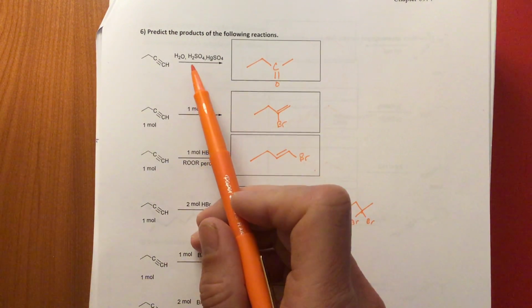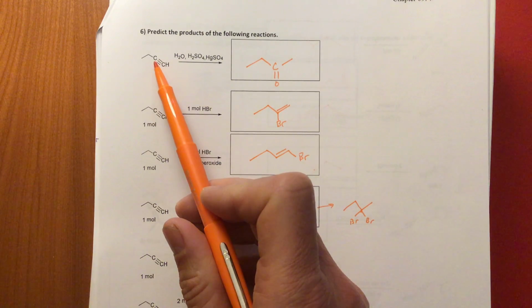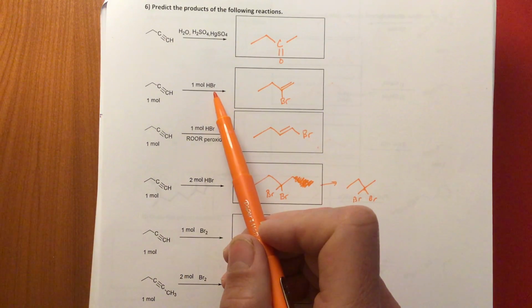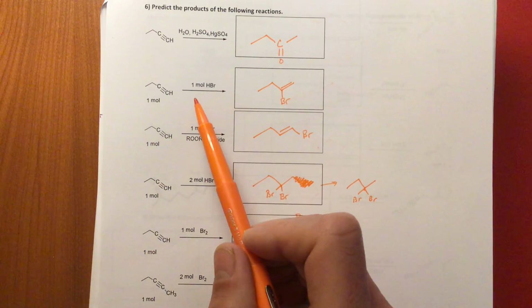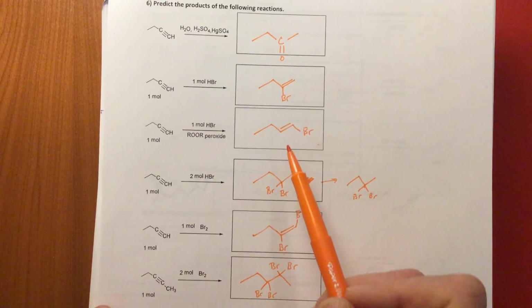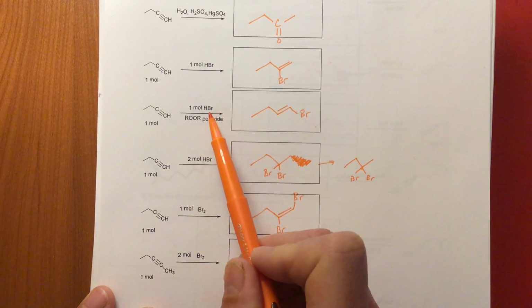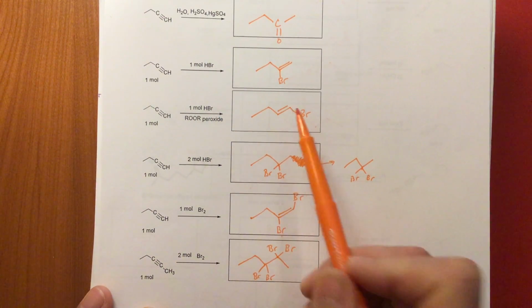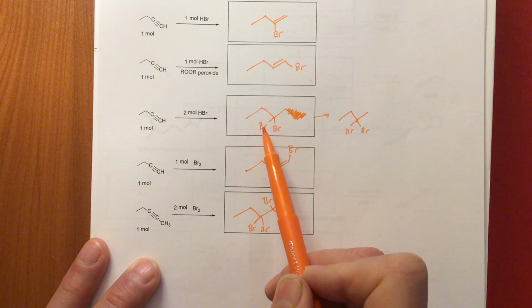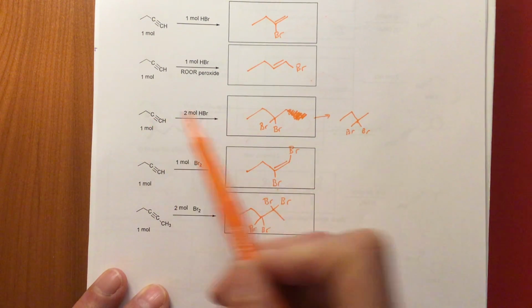Okay, so we got acid catalyzed hydration, so I've formed a ketone on the carbon here. Next, we have just 1 mole of HBr, so this is hydrohalogenation, so addition of bromine to the more substituted carbon. Peroxide's present here, so add the bromine to the less substituted carbon. We got 2 moles of HBr here, so we're going to put both bromines on the more substituted carbon.